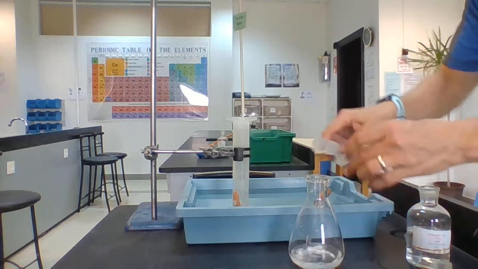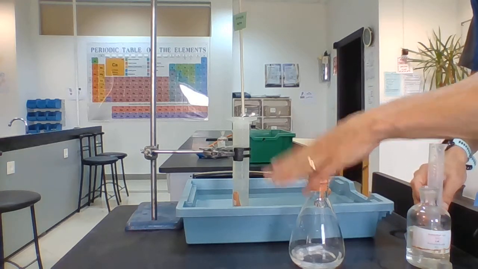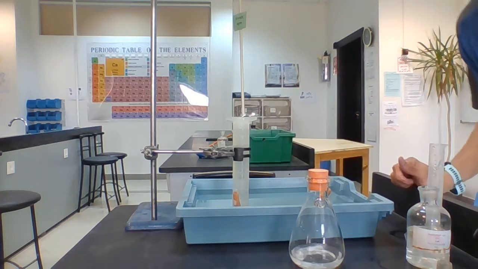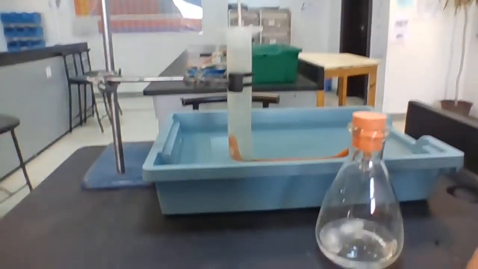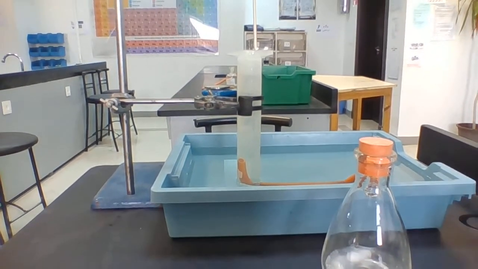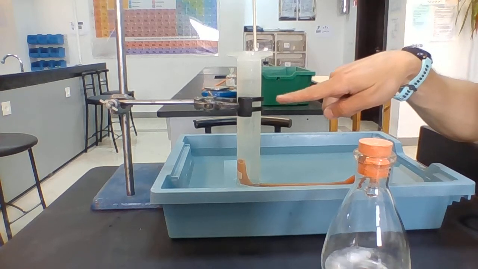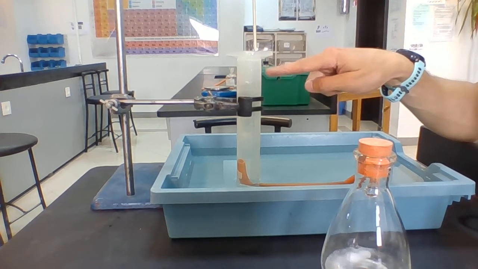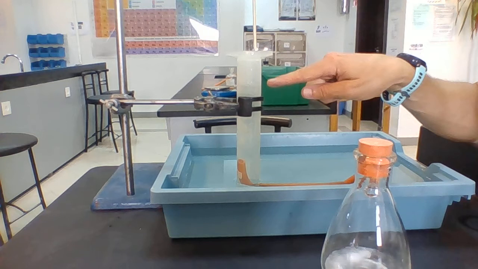So, reaction starts. I should be starting my timer right now. Okay, we're getting bubbles inside the flask. Now, can you see we're getting bubbles passing up through this measuring cylinder, and the airspace at the top is getting bigger and bigger.